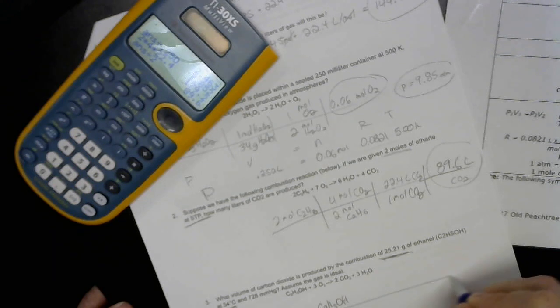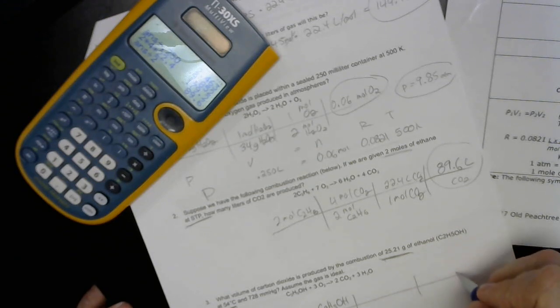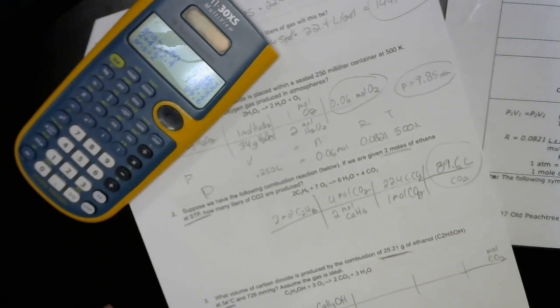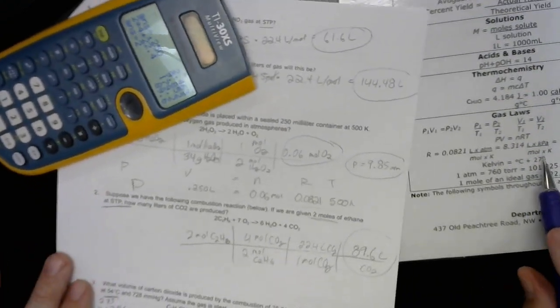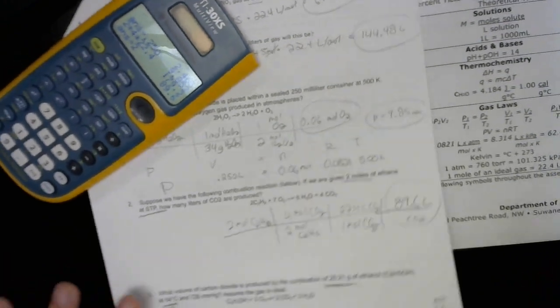It looks like I'm going to go to whatever product they're looking for, carbon dioxide. So I'm going to go to moles of CO2, because I need to plug that into PV equals nRT. Now they've given me a pressure of 728 millimeters mercury. That means I have to use the R constant for millimeters of mercury, which is the same as torr, 62.4.